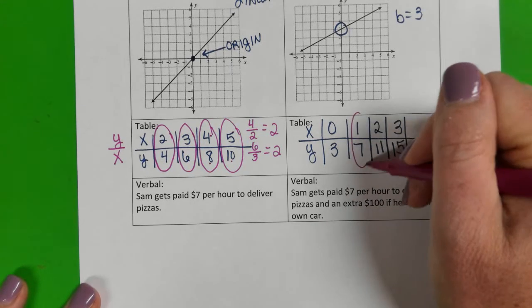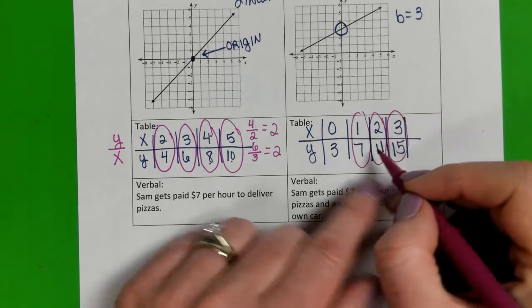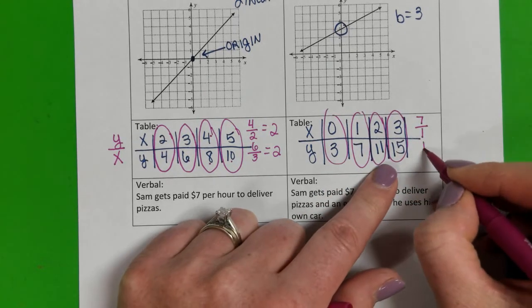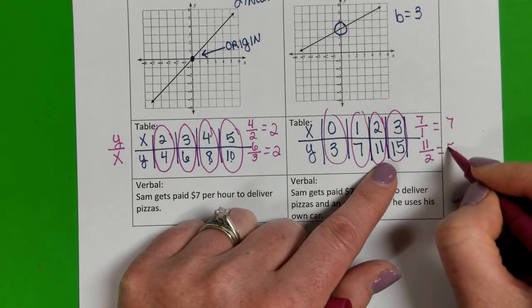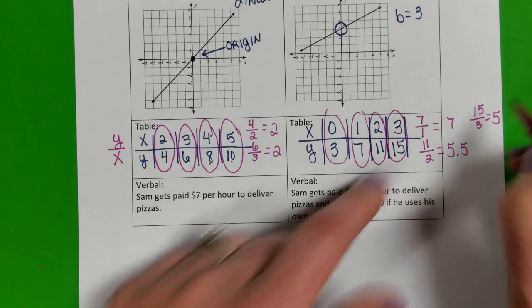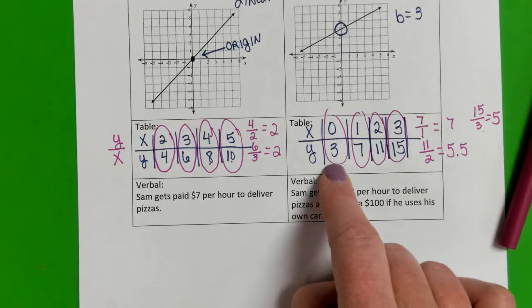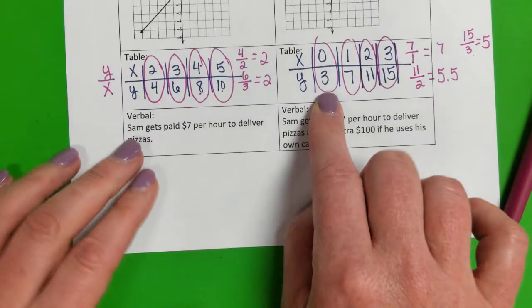If I look at each of these pairs, it should be pretty obvious, right? If I do 7 divided by 1, 11 divided by 2, those do not all come out to be the same thing. They all come out to be different numbers. And so therefore, that's another way to check. We can also see right here the y-intercept is 3. So that makes it also non-proportional.